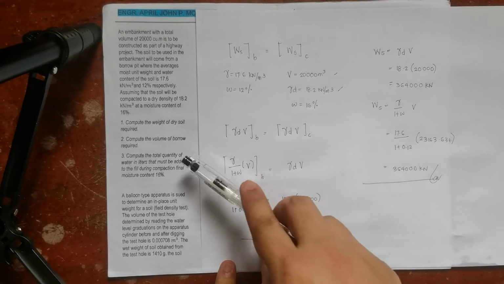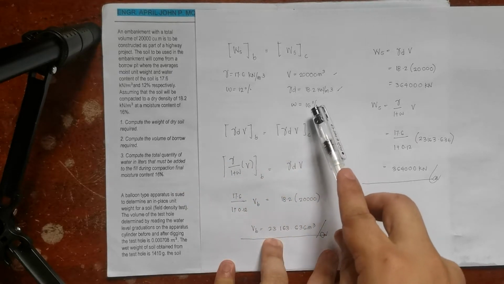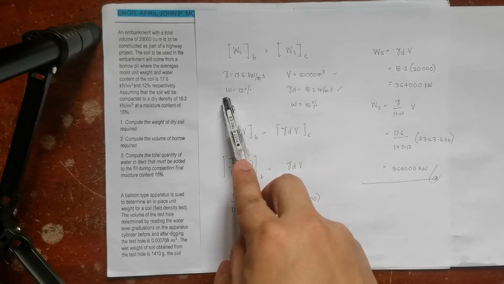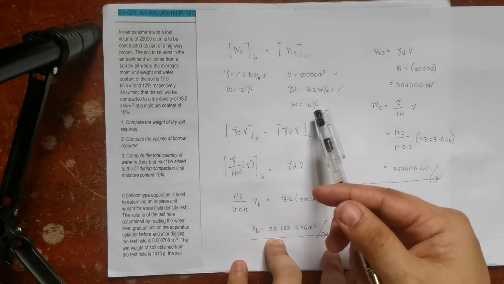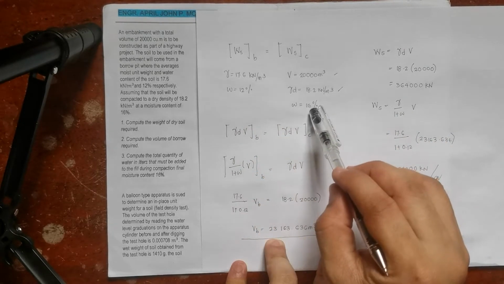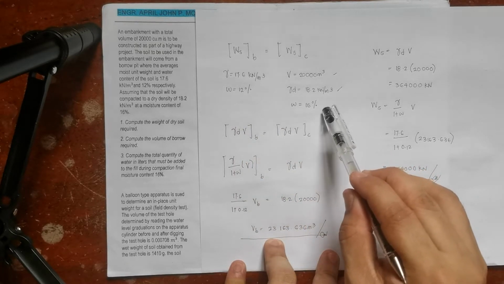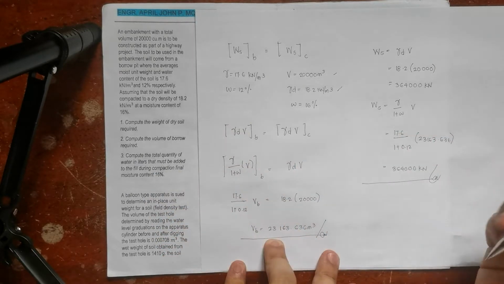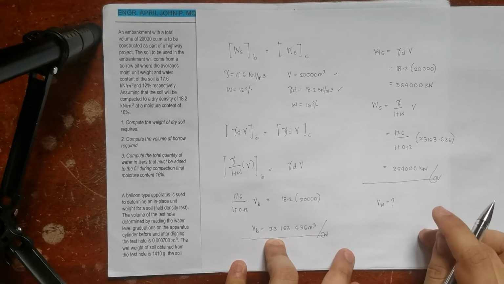And then the last unknown will be the total quantity of water in liters that must be added para maging 16% po yung moisture content natin from 12%. So yun po yung sinasabi ko kanina. Nagdadagdag po tayo ng tubig para mas makompact po natin kaya naging 16% po. Ano daw po yung volume o quantity ng water? So the unknown quantity is volume of water.